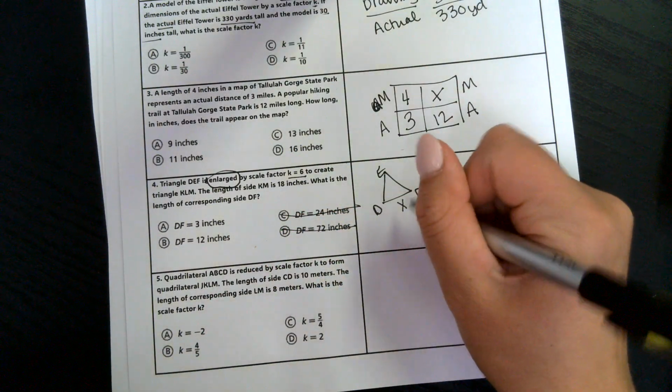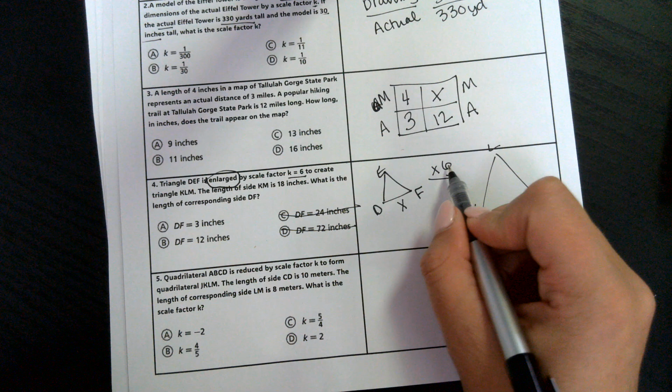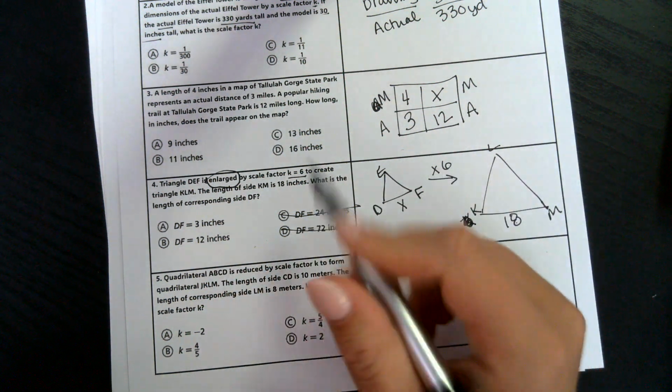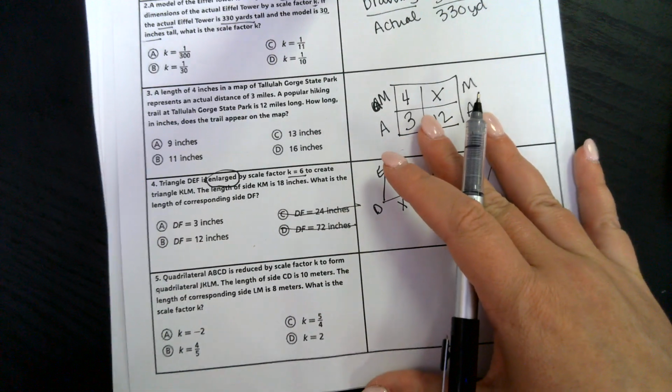And so we ask ourselves, is 3 times 6 18, or is 12 times 6 18? And you should be able to answer that question yourself. Okay.